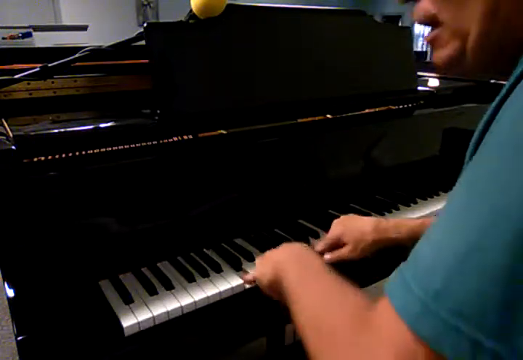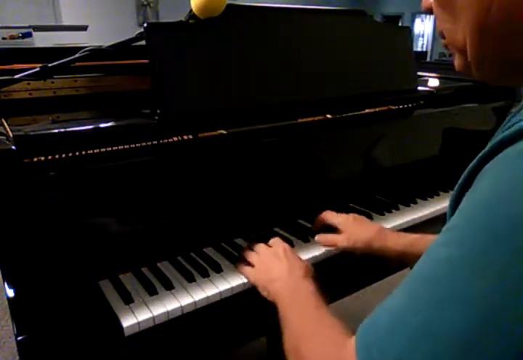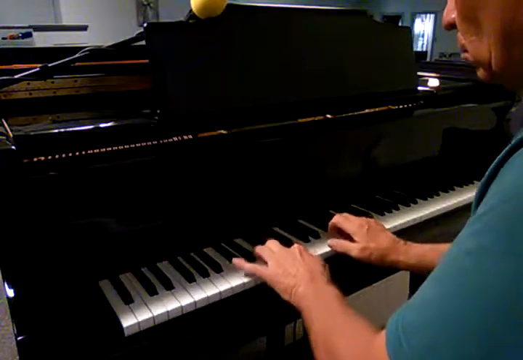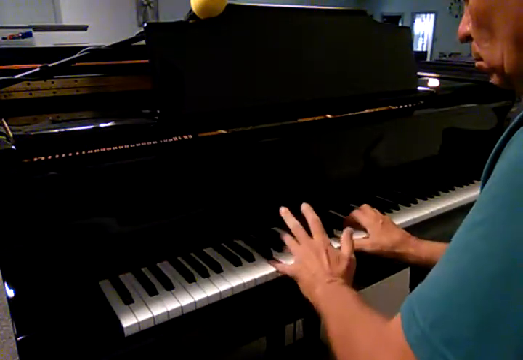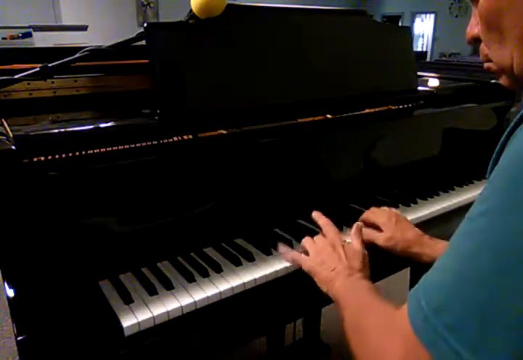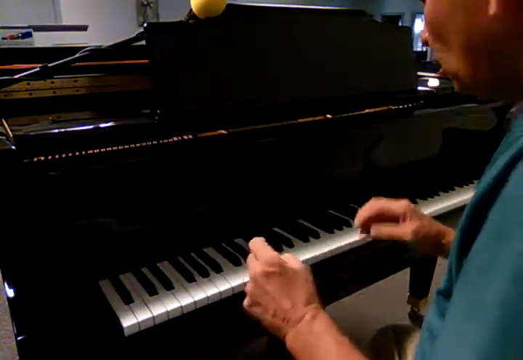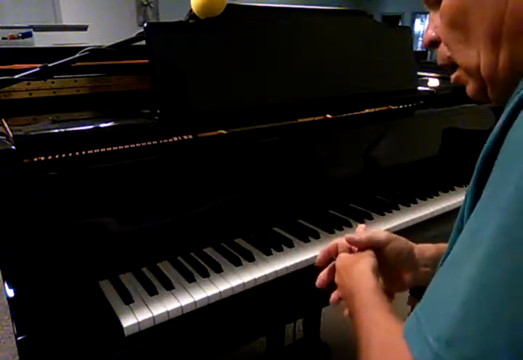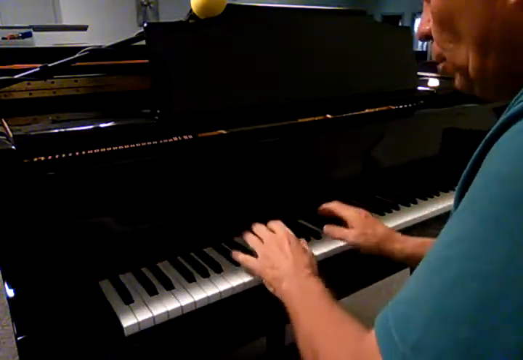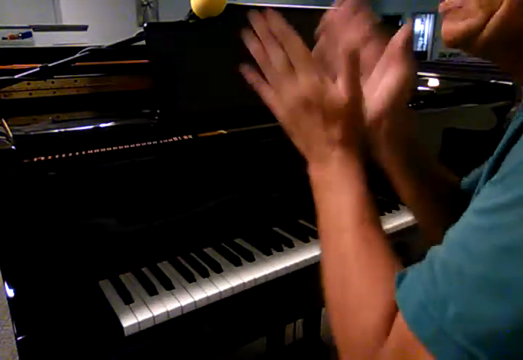Now, if I'm going to start with C, remember this, you're doing this. Like that, little Hanon. Haven't done it in a while. So what would be going on if I said it's 2.5, 3.5?